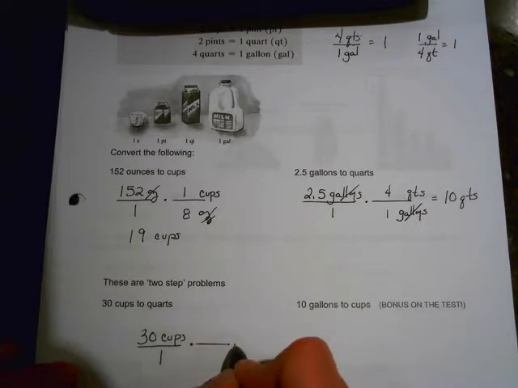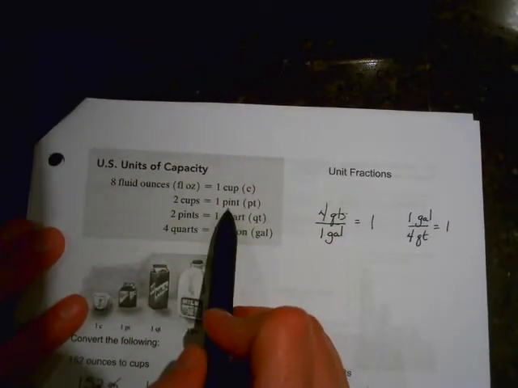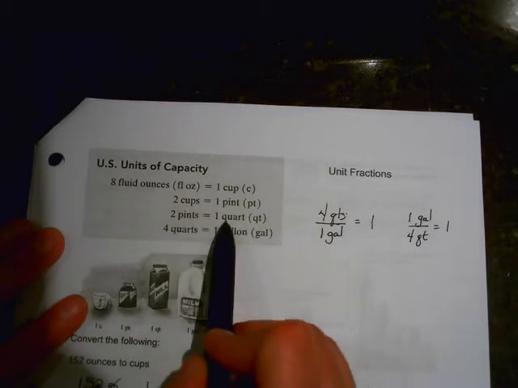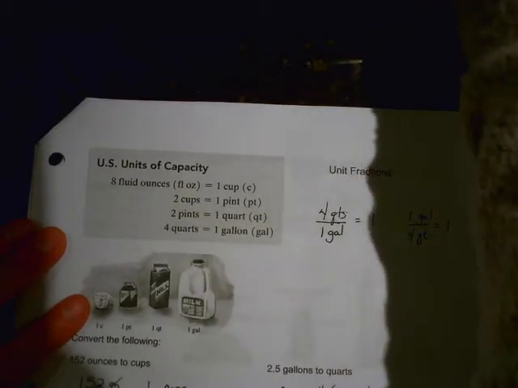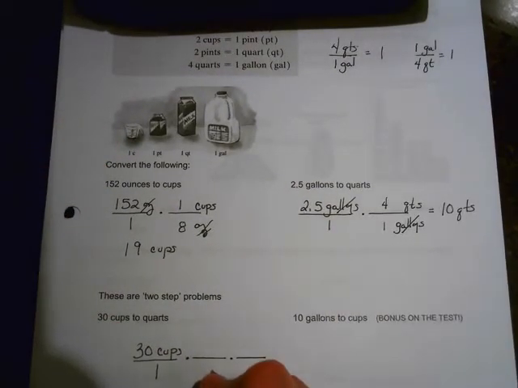Because if you look at your chart, you can't go directly from cups to quarts. Look up at your chart, right? The only thing you can do is cups to pints. So we're going to go cups to pints and then pints to quarts. So do you see how it's a 2-stepper? All right. So from the chart, I can go cups to pints, and then I can go from pints, get rid of the pints, and be left with quarts.